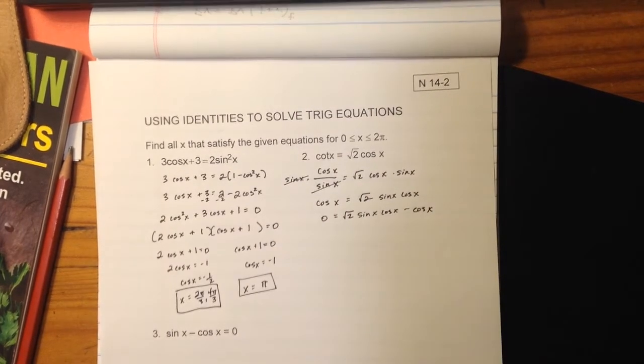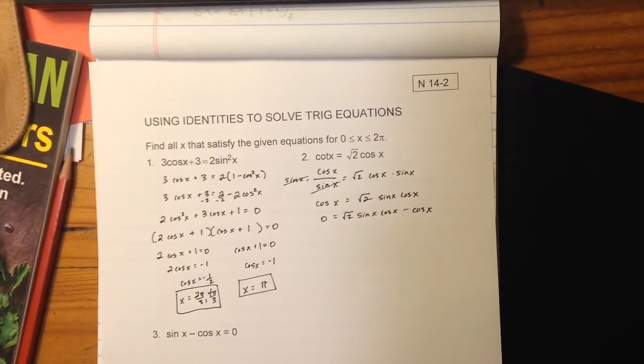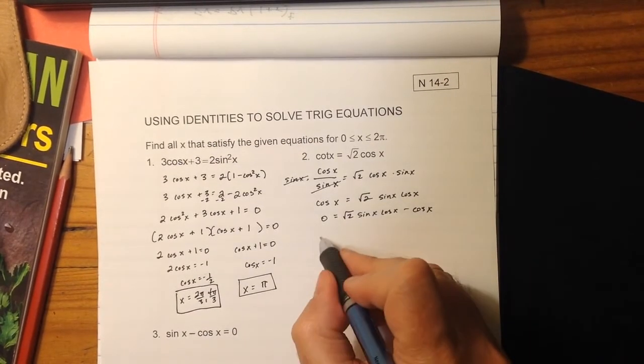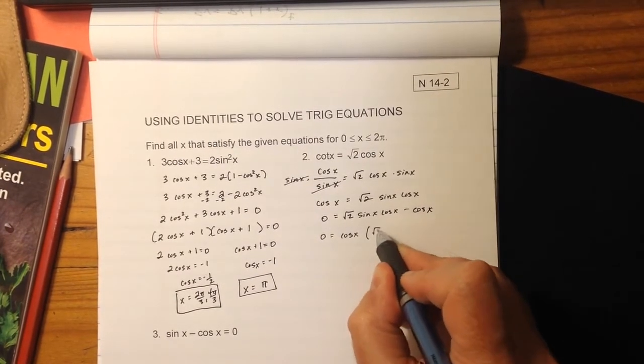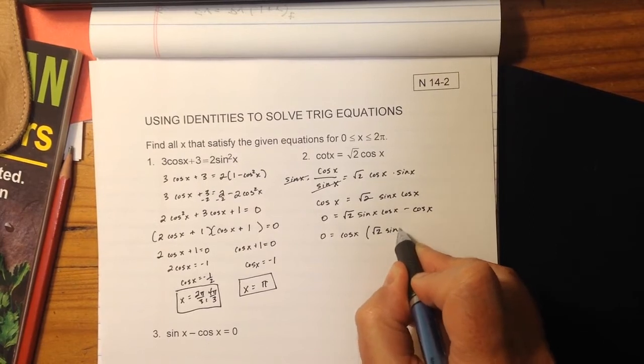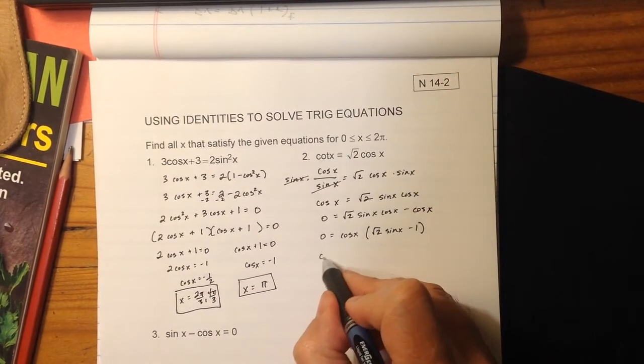Alright, now I do have a common factor. Since I've switched the cotangent to cosine over sine, I have a common factor of cosine. I can factor that out. So cosine x times square root of 2 sine x minus 1. Zero product property, let's split it apart.